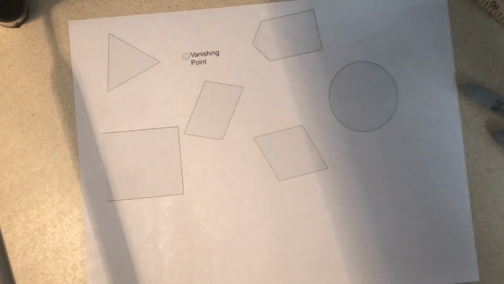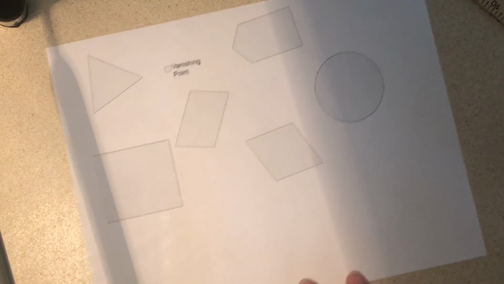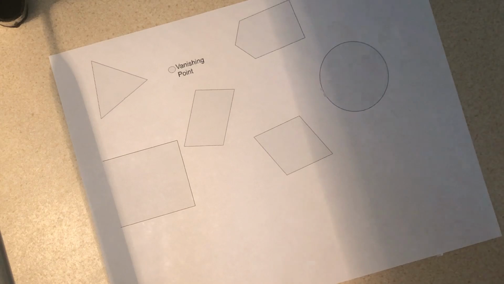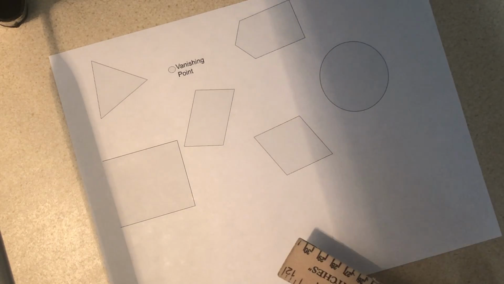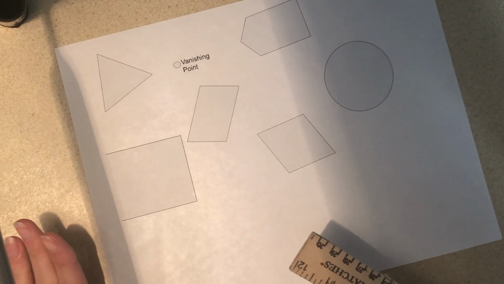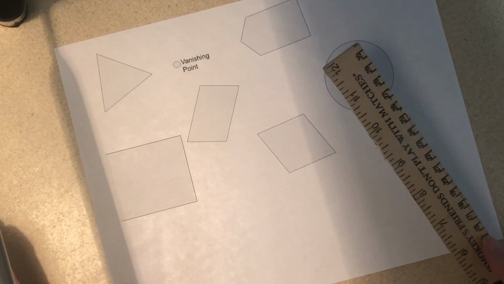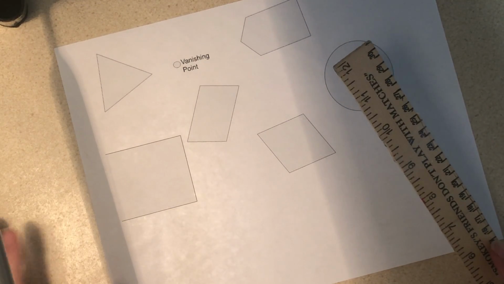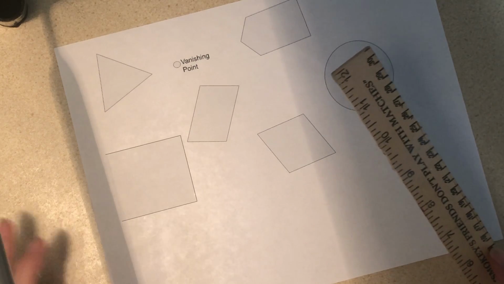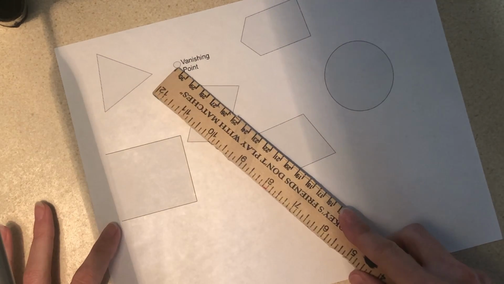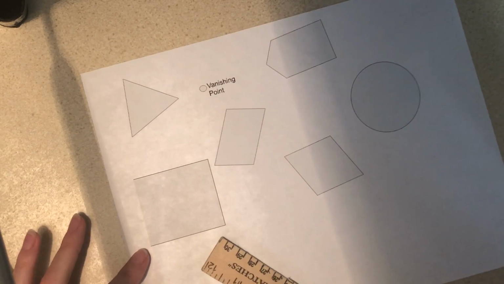Hey guys, let's talk really basic one-point perspective for those of you who are struggling with this concept. So I have this sheet with our shapes printed out, and we want to add our orthogonal lines and cut lines to make it look like it is three-dimensional and going back into space to our vanishing point.